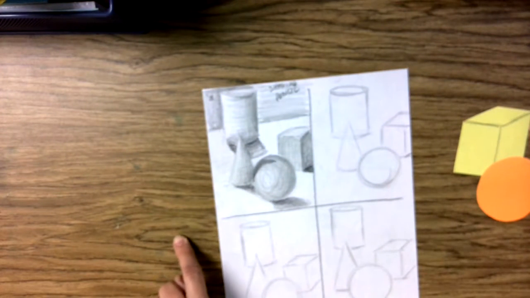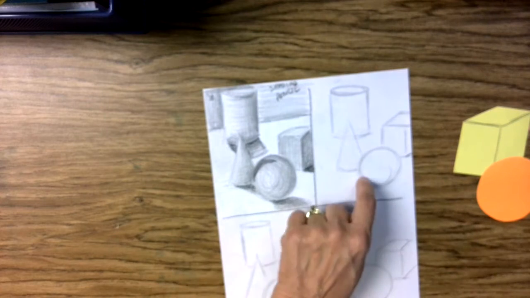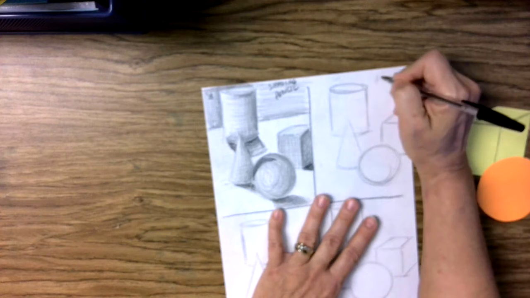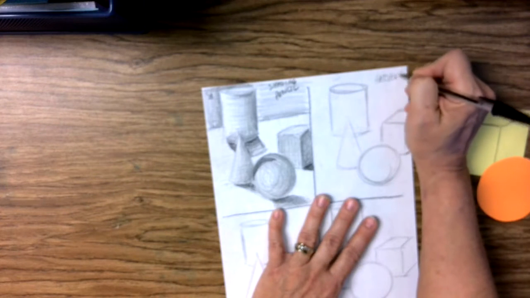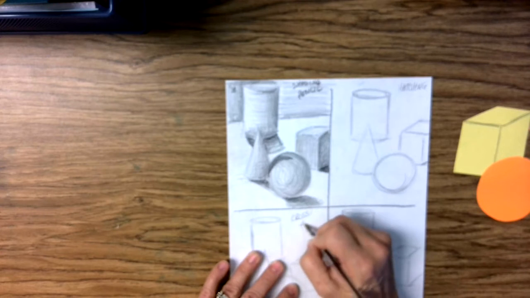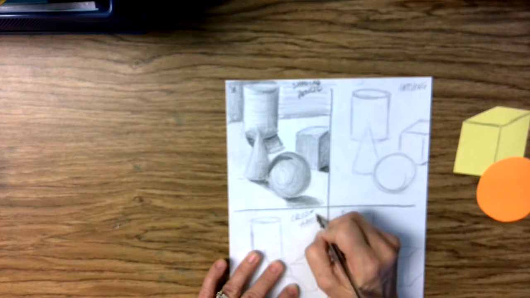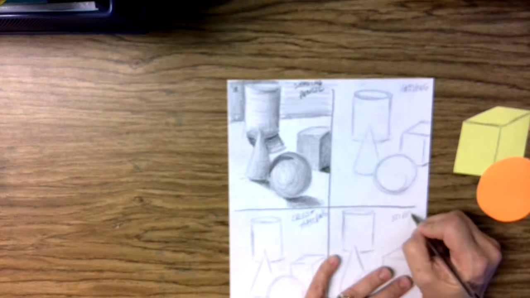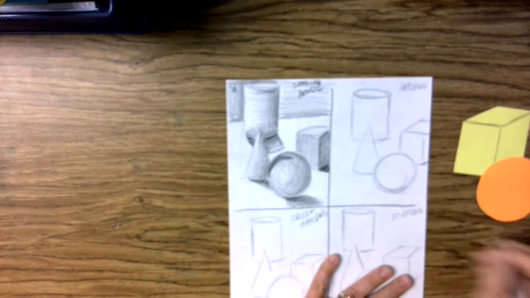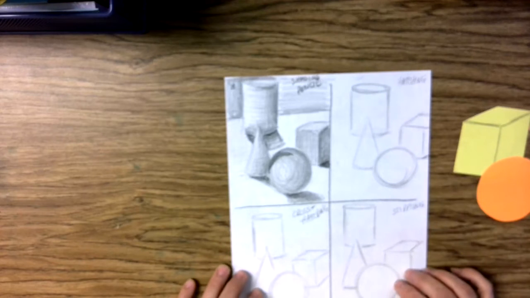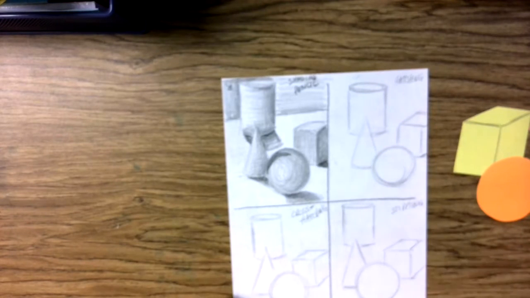The next ones we're going to do over here are going to be hatching, this one will be cross hatching, and this will be stippling. I'll come back and show you what those look like in the next part of this video.